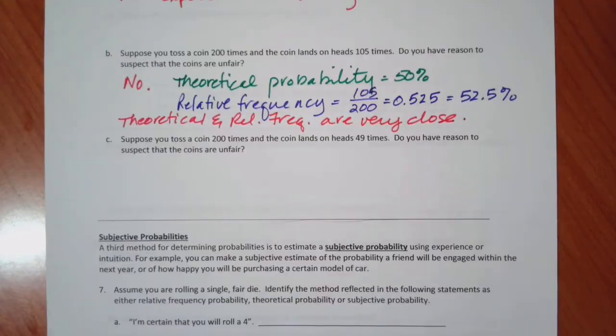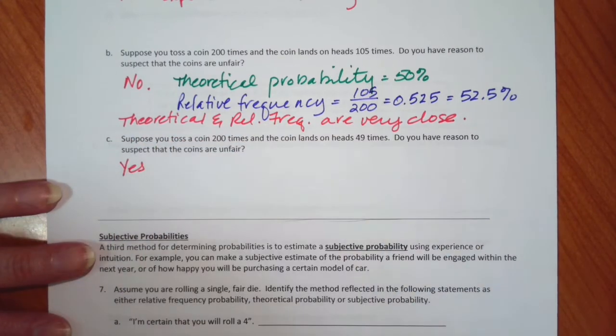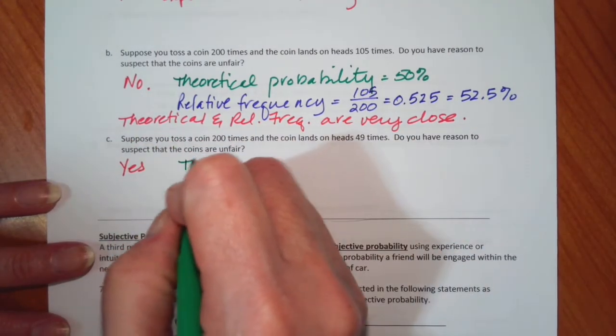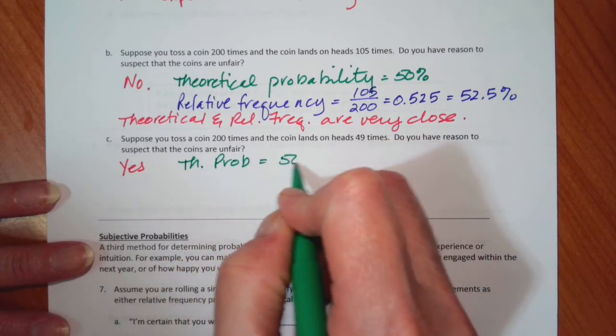Okay, so now suppose you toss the coin 200 times and the coin lands on heads 49 times. Do you have reason to suspect then? Well, I would say yes. Again, we know that the theoretical probability is 50%.